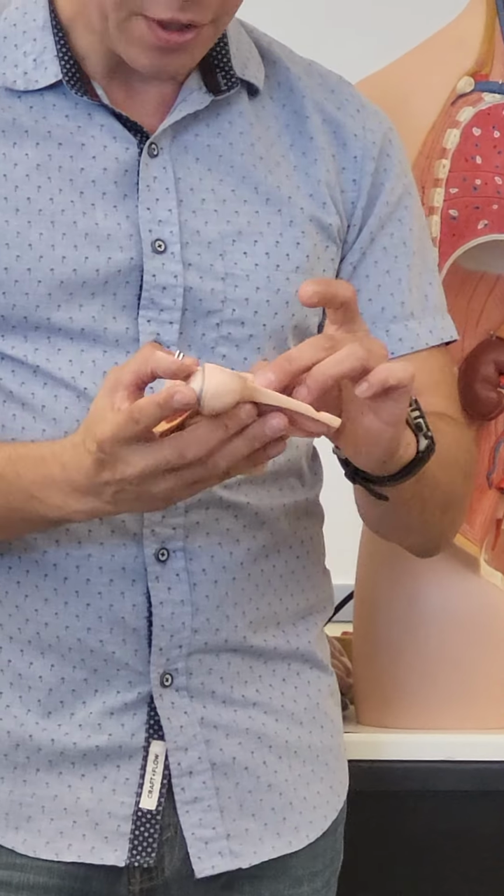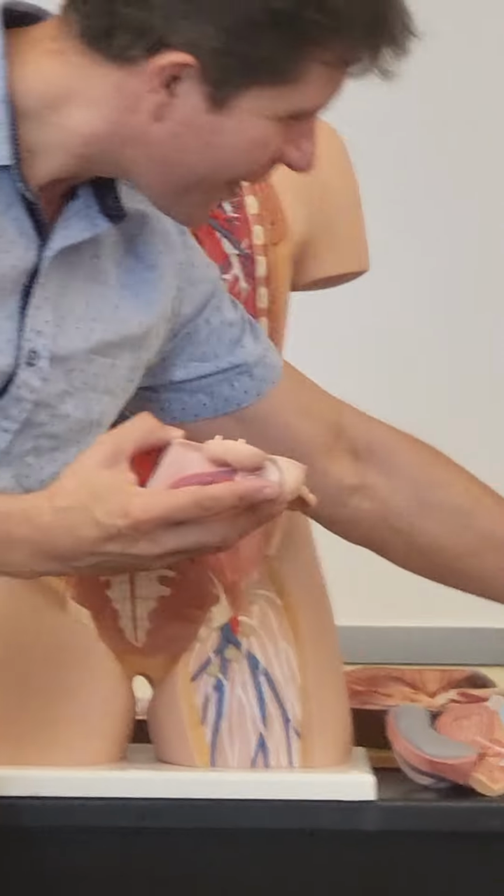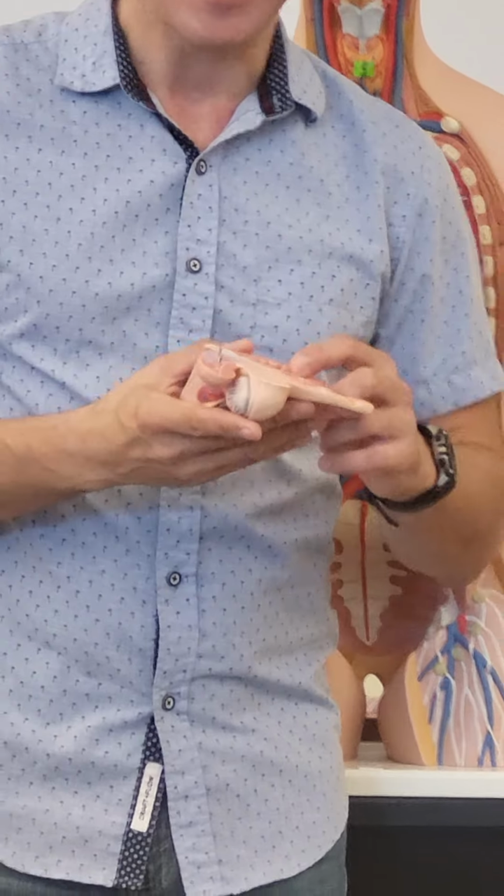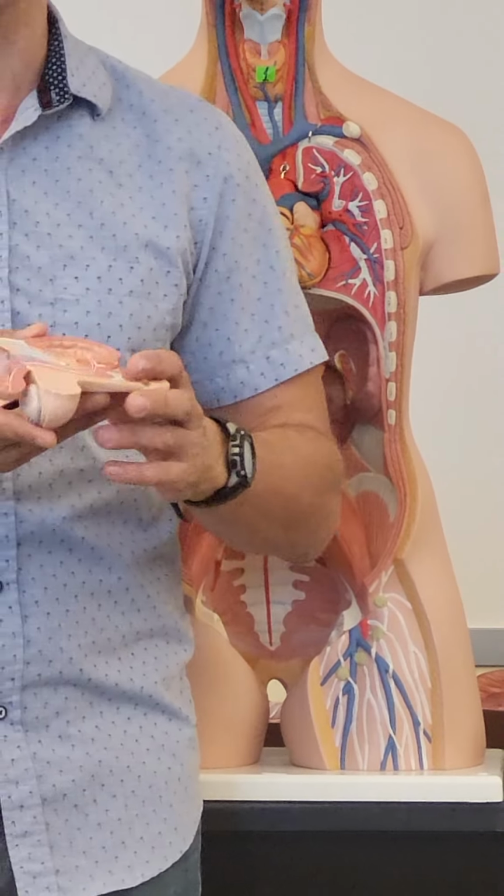You can see the urethra here again, and basically, who put it there, people don't know. Unless somebody actually put it in the stomach before, but anyway.